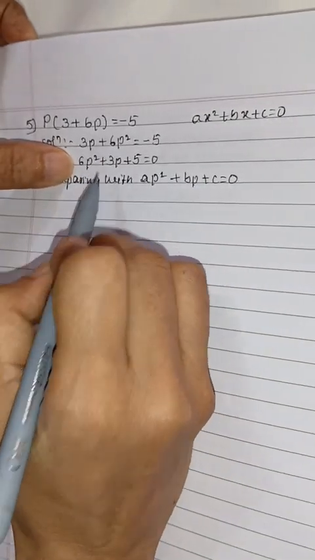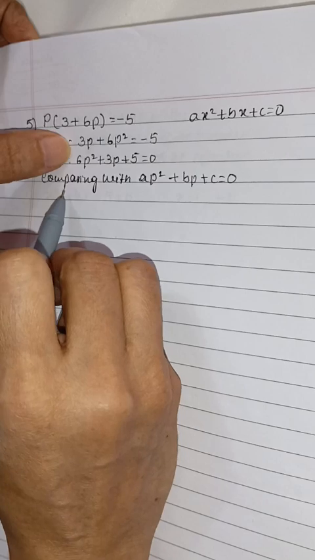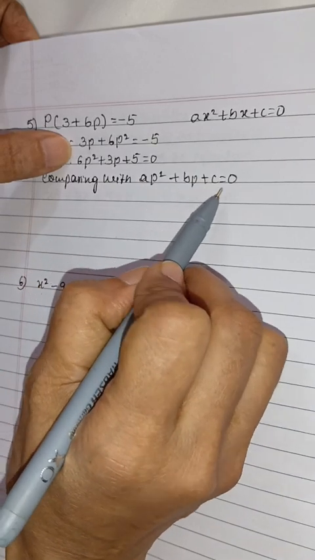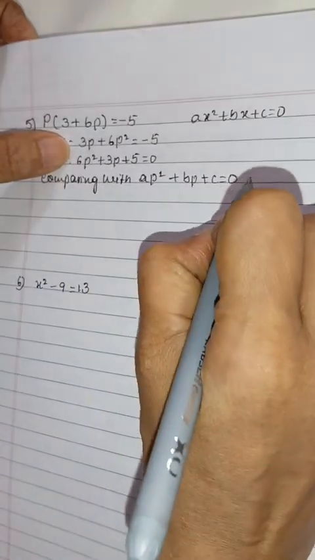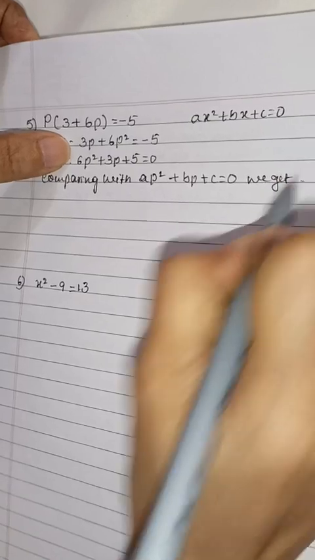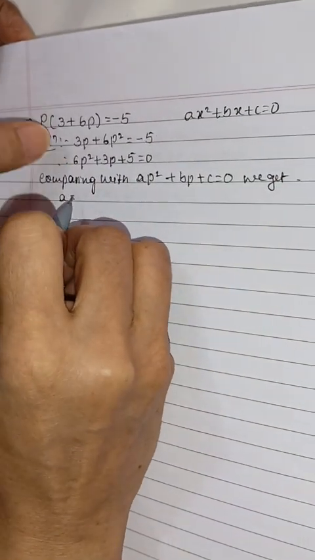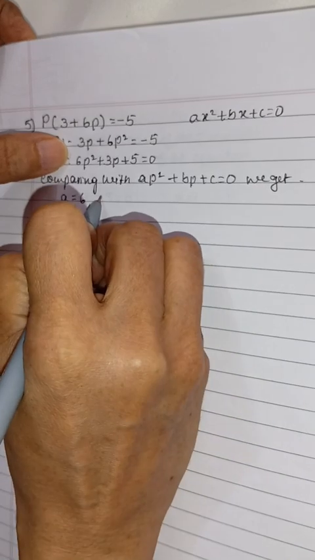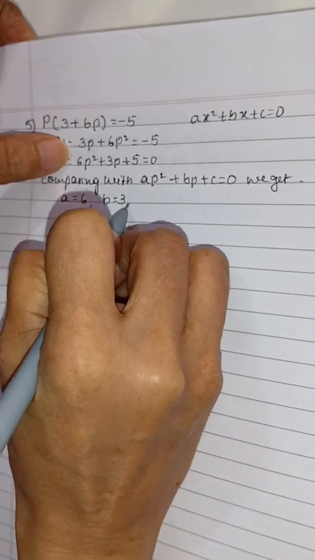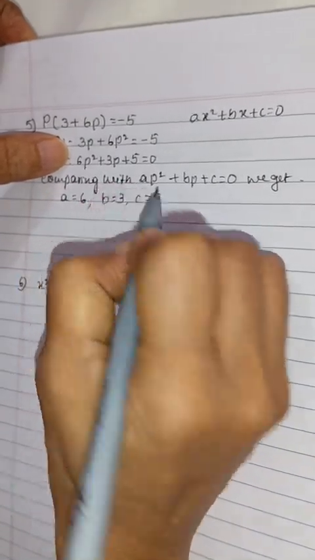Here p is a variable, so comparing with ap square plus bp plus c, we get a is 6, b is 3 and c is 5.